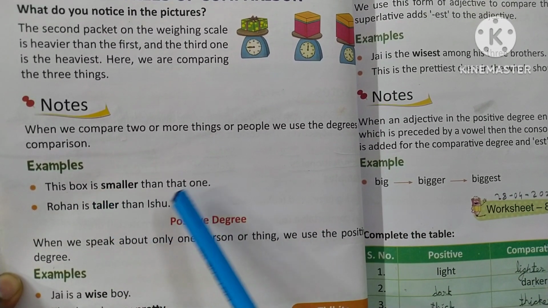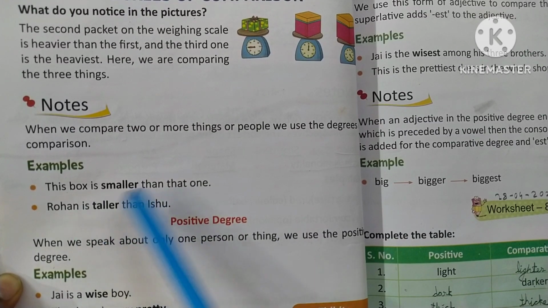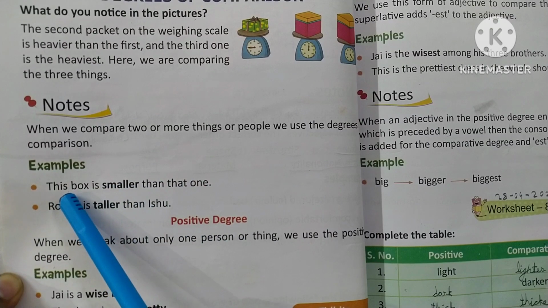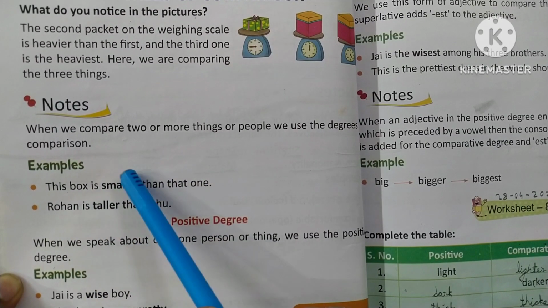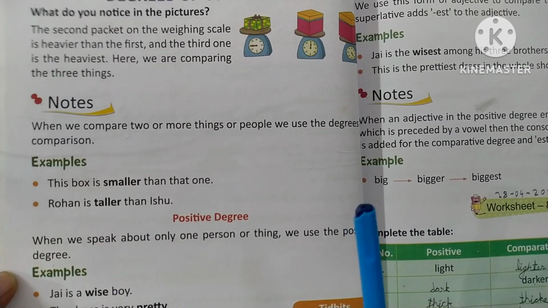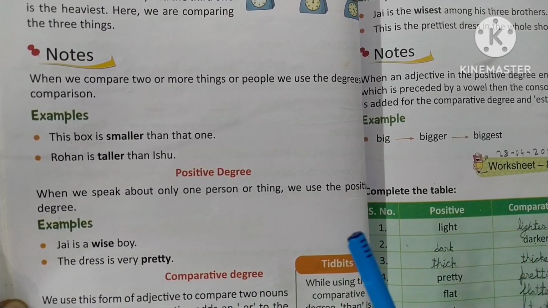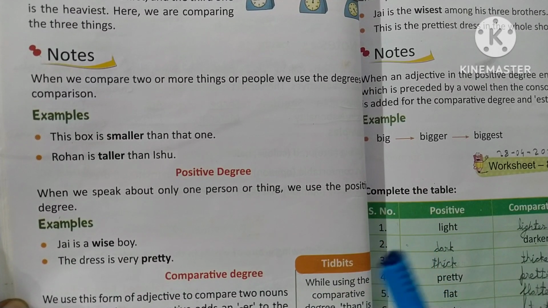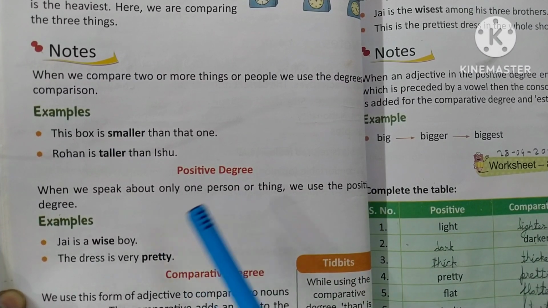This box is smaller than that one. Rohan is taller than Ishu. We are comparing two things here. The one box compared to the other, Rohan compared to Ishu. So, smaller and taller are used. Now, positive degree. When we speak about only one person or thing, not more than one, we use the positive degree.